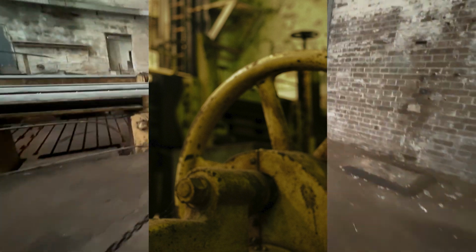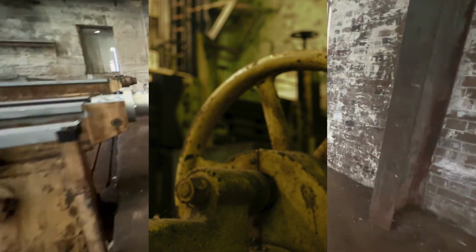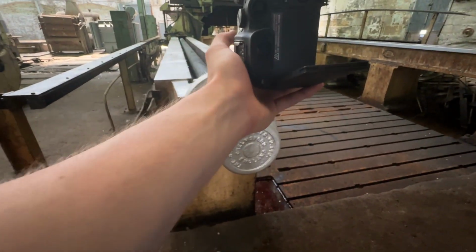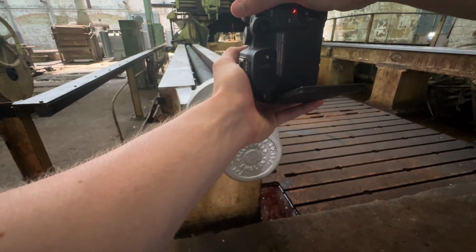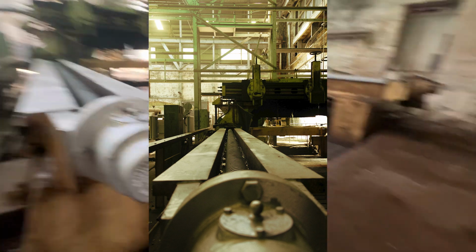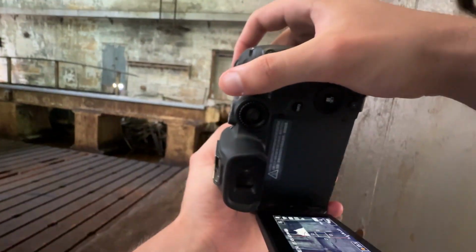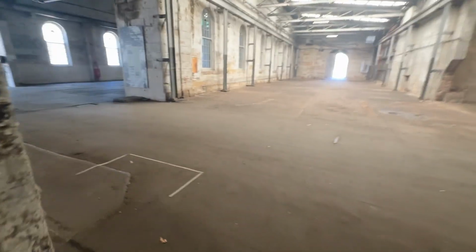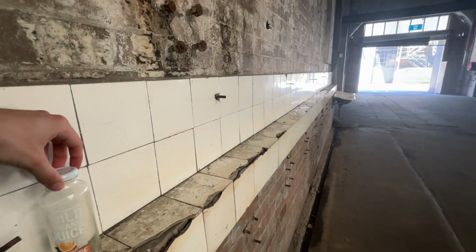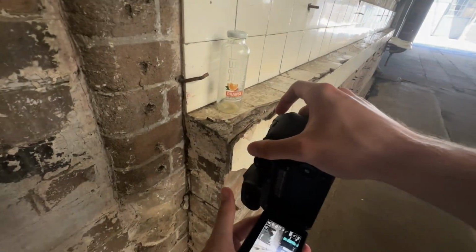Oh, it's not really a good photo. No. It's quite difficult to actually grab some stuff and try to do this. Oh, that's glass. I thought it was plastic.